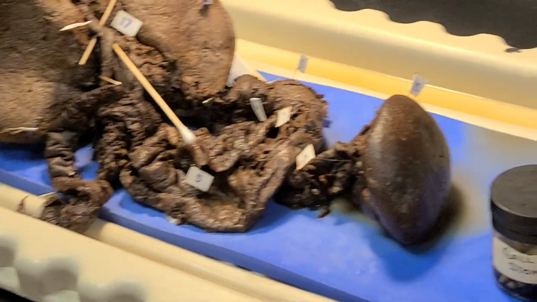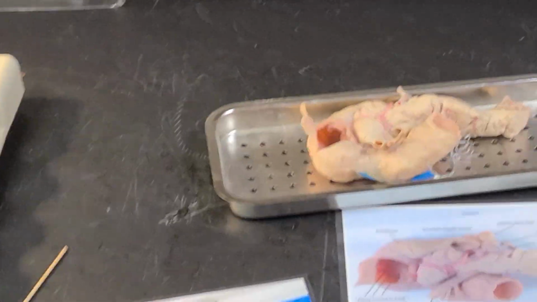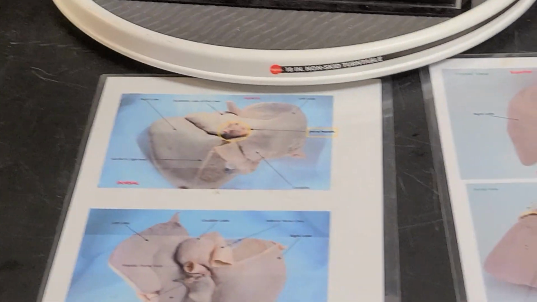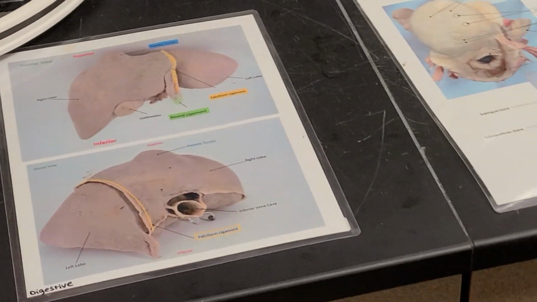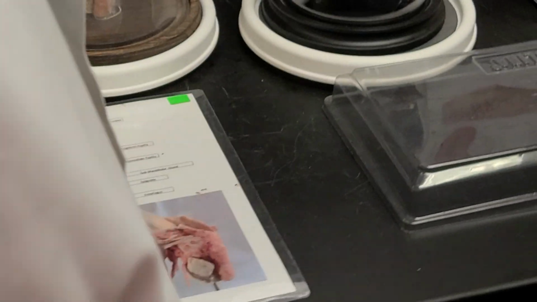We'll move down. We don't use this on the test. Nobody does. I know that for a fact because it doesn't even get put out there. So our next one down here is the tongue.